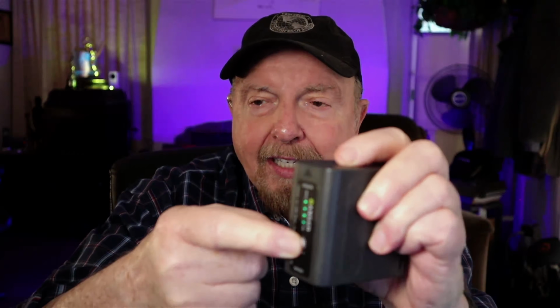It has built-in USB-C charging, a charge state indicator, and a USB-A output, so you can use it as a power bank to charge your phone. The USB-C can be either an input for charging the battery or an output to power other things, and of course it clicks onto your lights, your cameras and your sound equipment. And it's heavy.